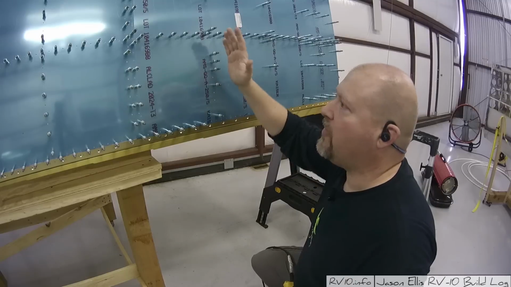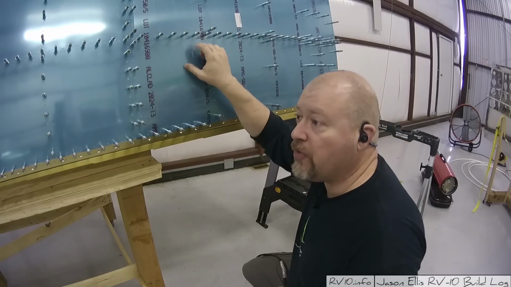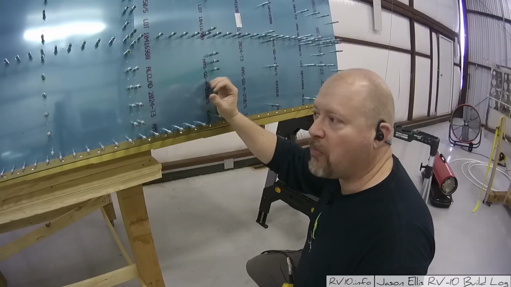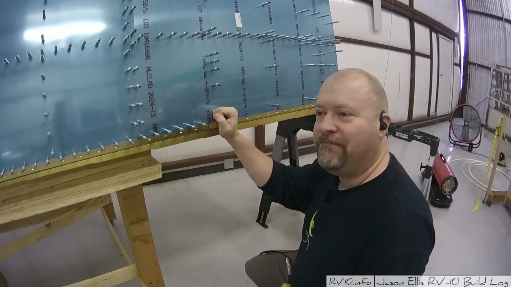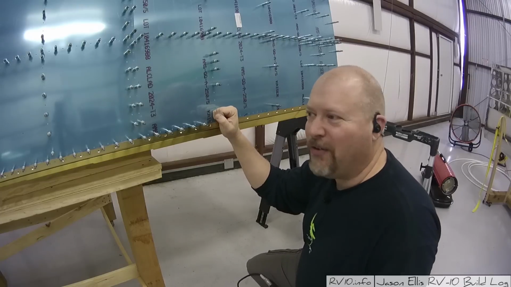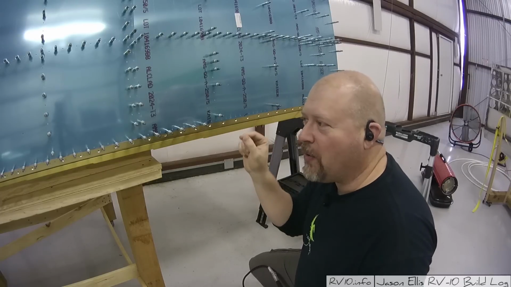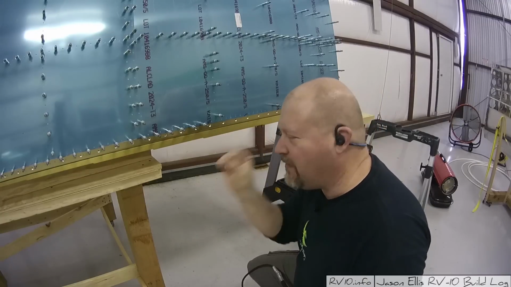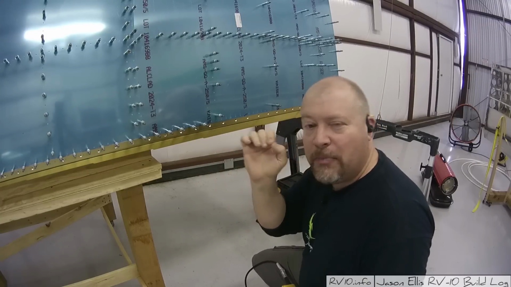So I would say that the holes that are pre-drilled by Vans, like Vans did an amazing job, and each hole is probably 99.99% correct, right? I mean, it's just any hole that's off, like when you marry up two parts, it's off just by a teeny little bit.